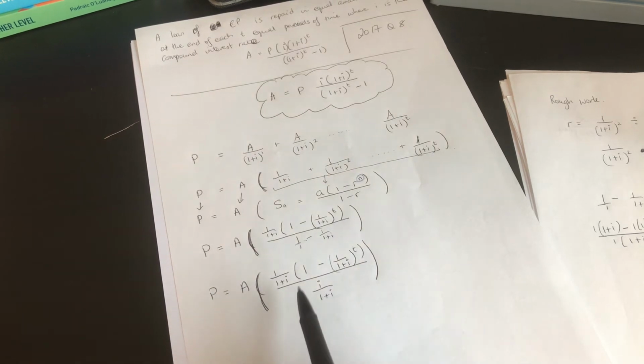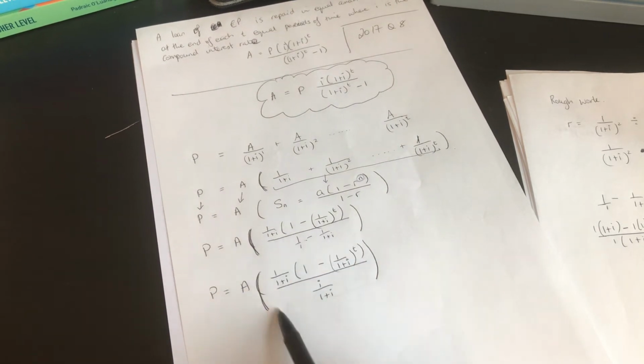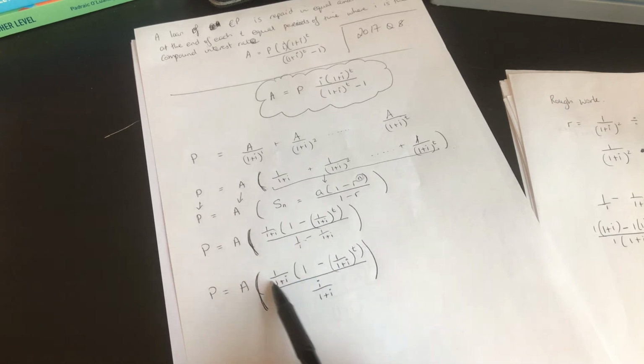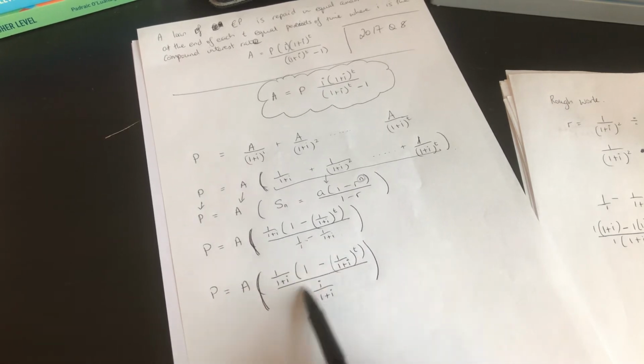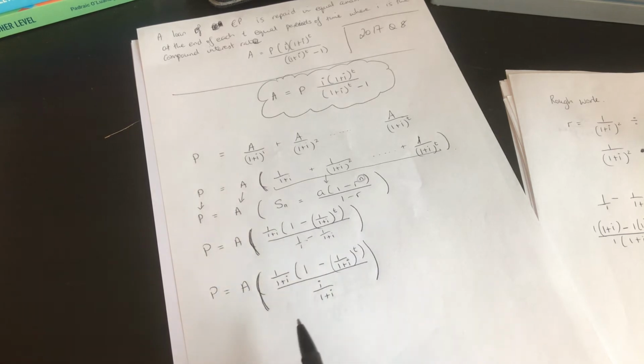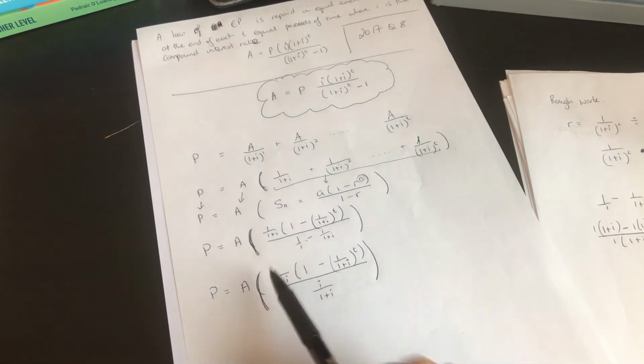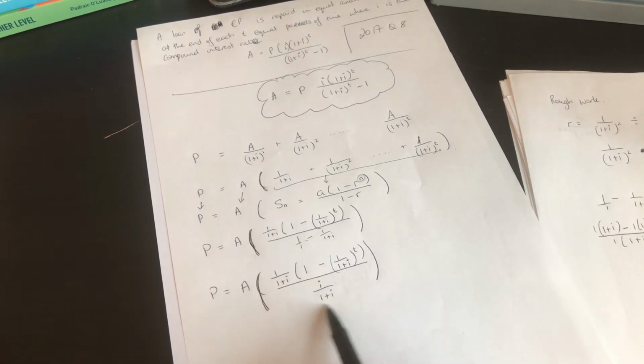I'm going to rewrite this. If you have something divided by something else, that's the same as something multiplied by the inversion of this inverted.